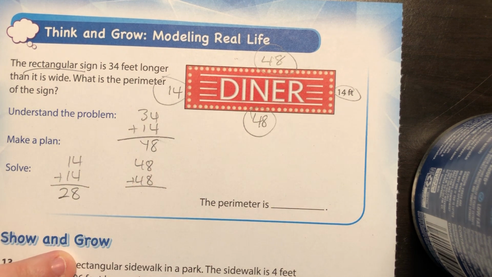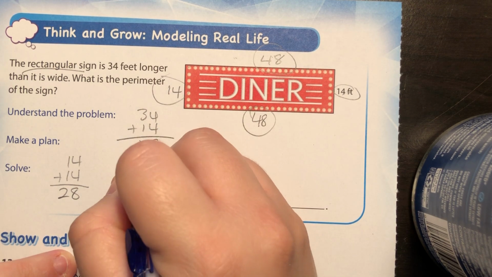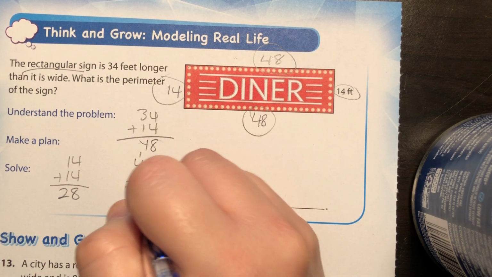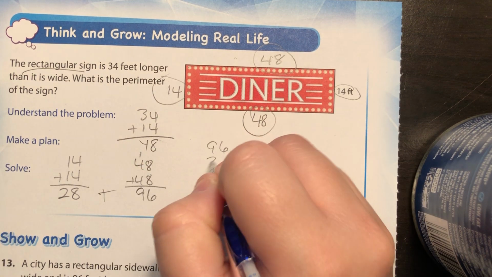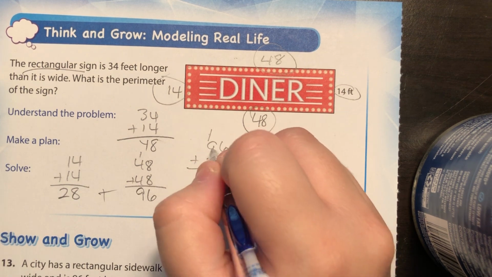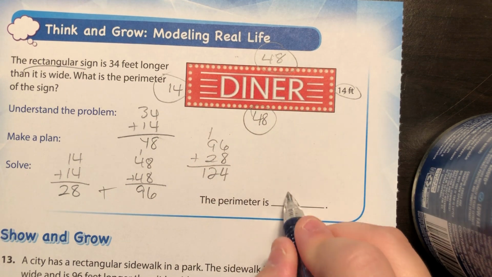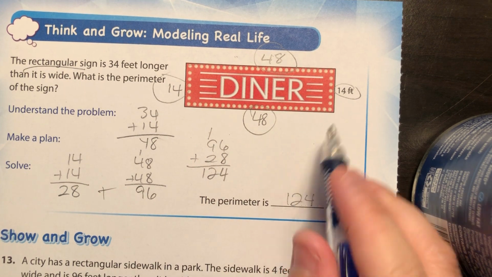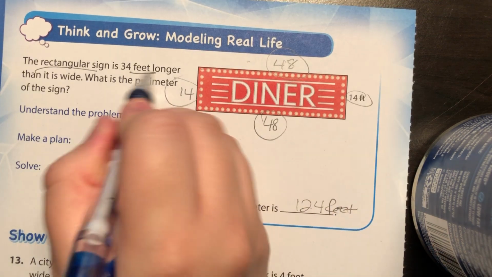This is 28 on this side. And 16, carry 1 and 4. So this is 96. So now I take these two numbers and I add them up. 96 plus 28. 6 plus 8 is 14, carry 1. 1 and 9 is 10. 10 and 2 make 124. And then it's feet. And I know that because feet, okay?